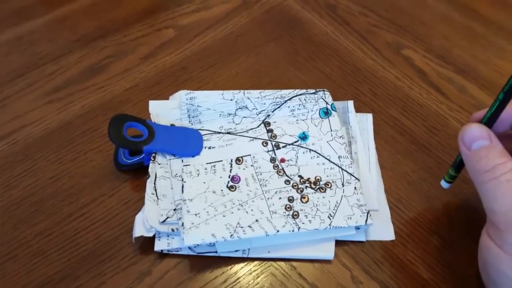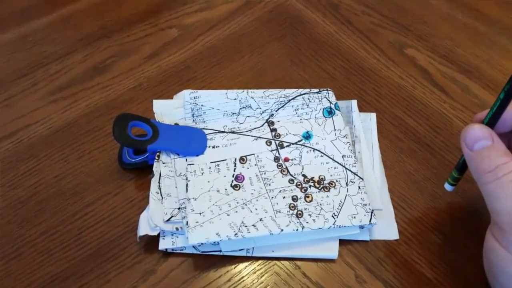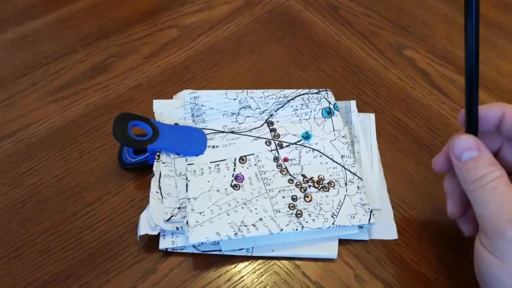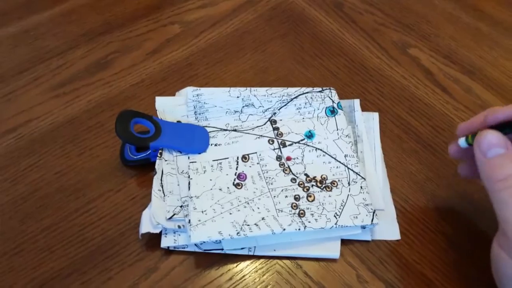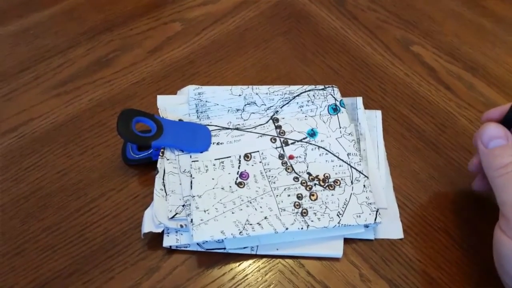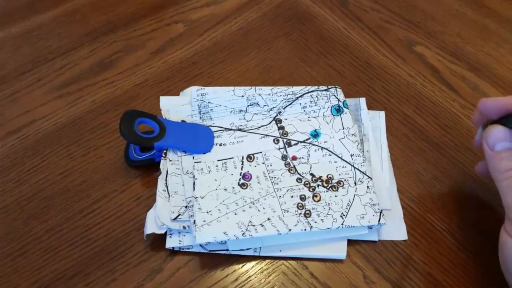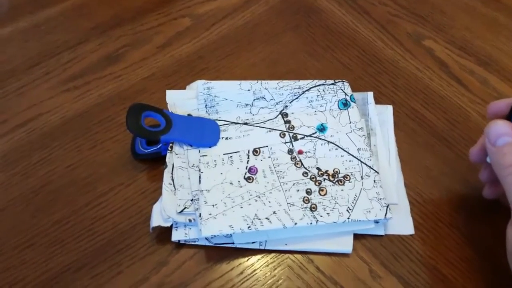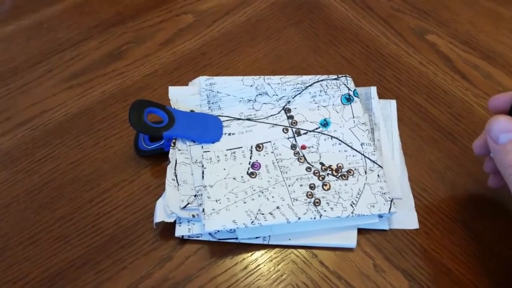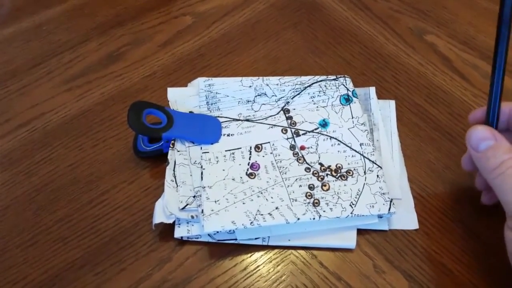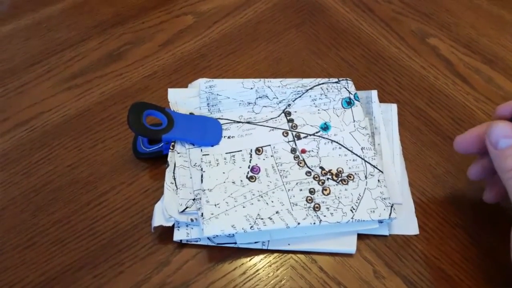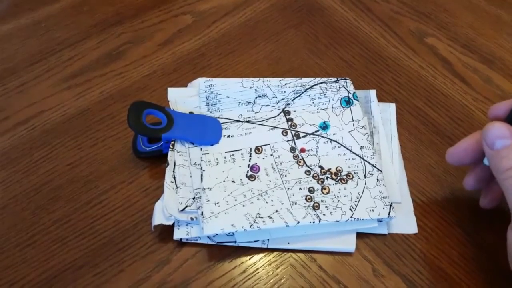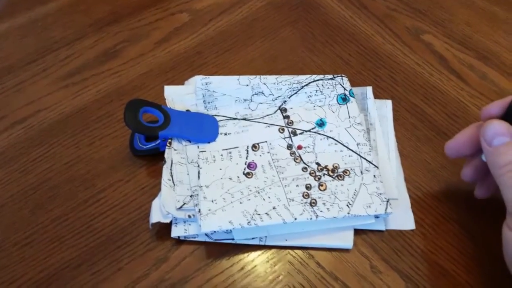Well, the first thing you want to do is go to your library and get your hands on an old map like this, or you can find numerous ones online. I would get a print off of that. If you're online, get a screenshot, save it to your phone, save it to your PC, and hang on to that, because you're going to need it. There's no home sites on it yet, but you're going to need it.